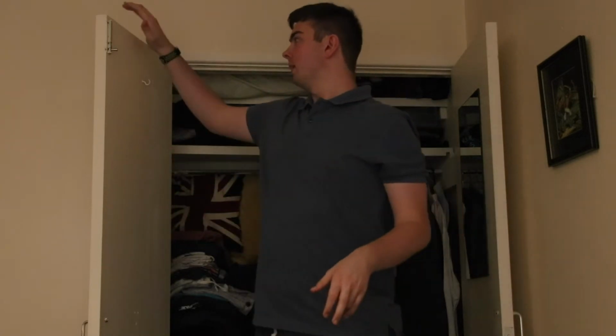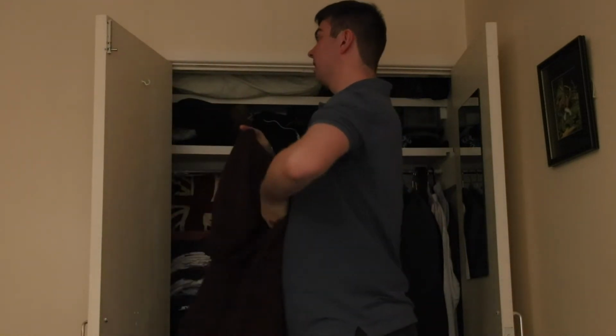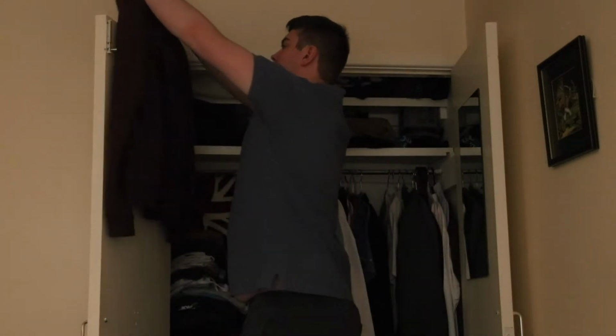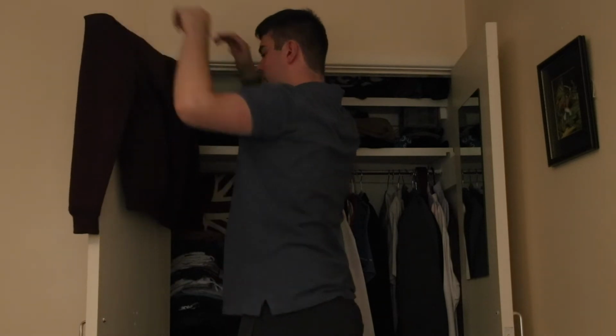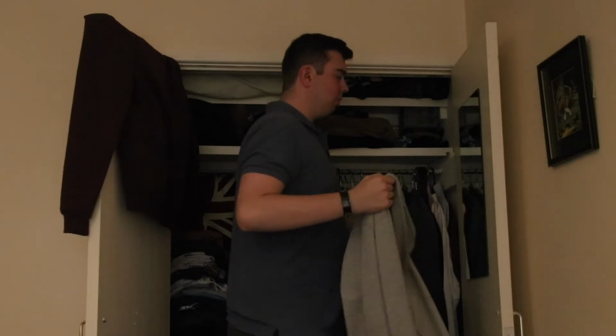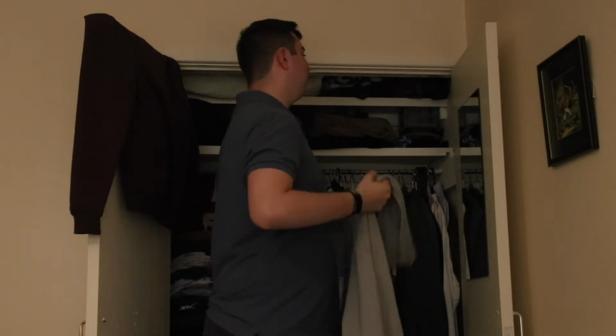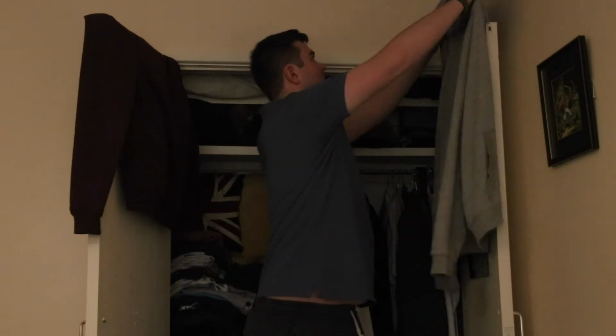But if I get something to finish it off, I'm going to get some fabric. I'm going to use my hoodies. Okay, I've got one hoodie. I'm just going to basically drape it over here like so. That's one. Drape it over this one. There's a mirror here, so it's extra important that I get this one.